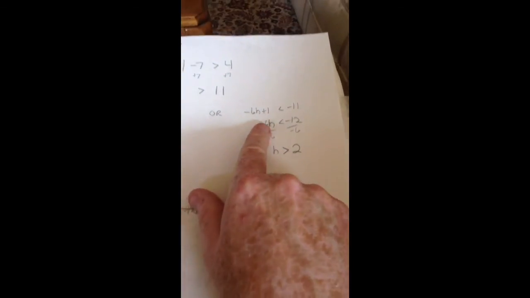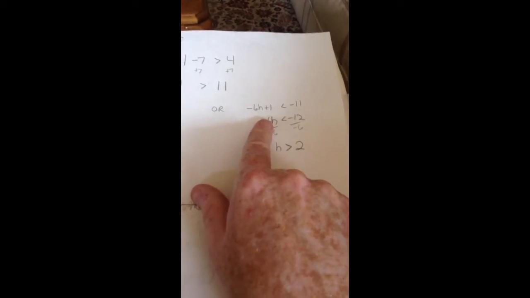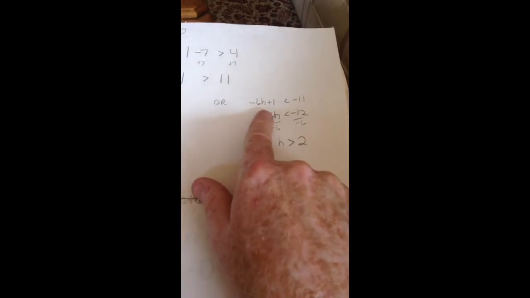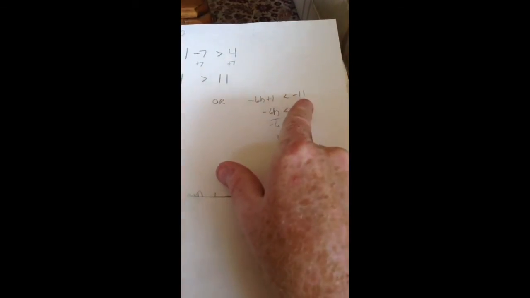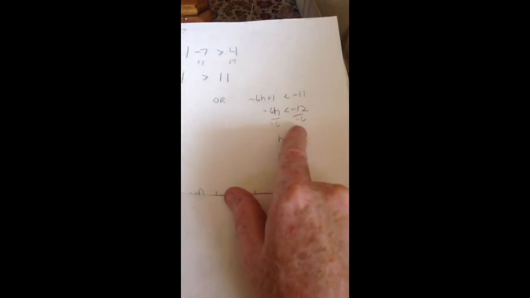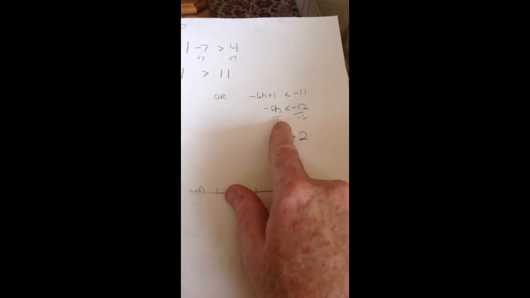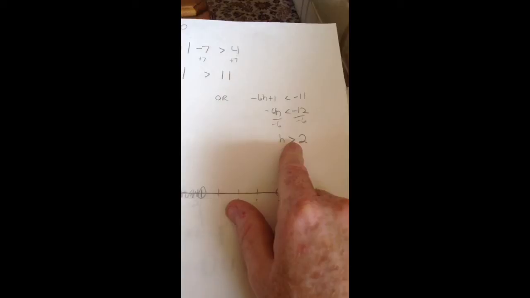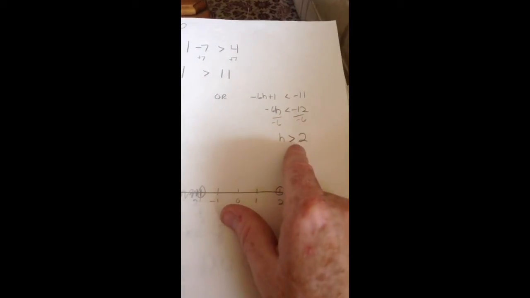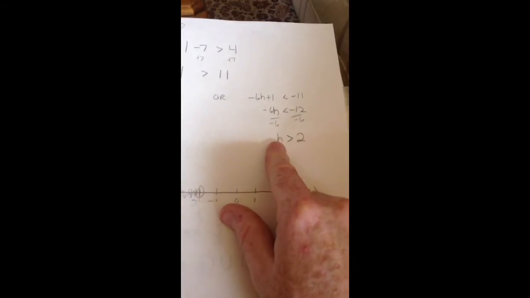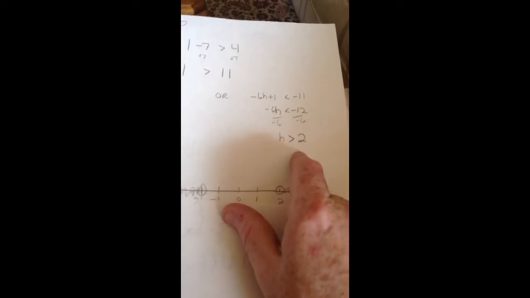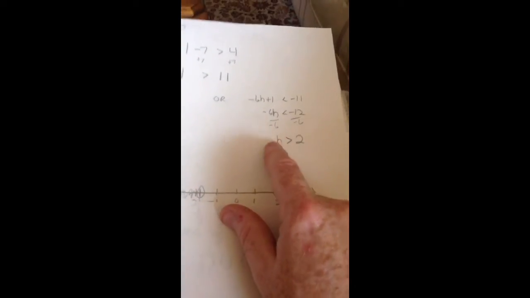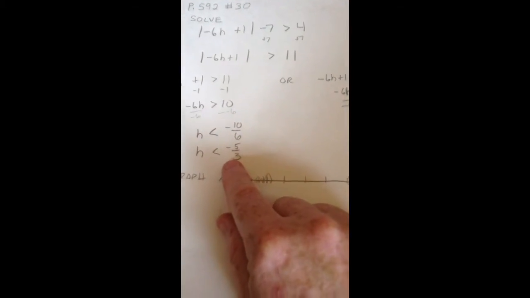Okay? Over here, the other case is that negative 6h plus 1 is less than negative 11. So again, we divide both sides by negative 6, but when we do that, we have to change the direction of the inequality. It goes from being a less than to a greater than. This just becomes 1h, this becomes positive 2. So we have h greater than 2 or h less than negative 5/3.